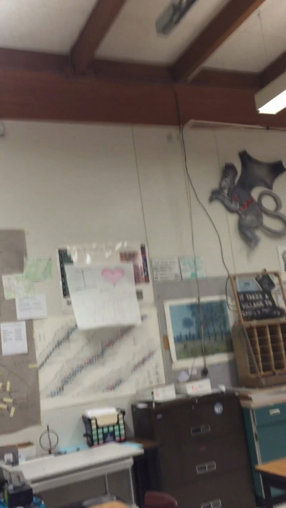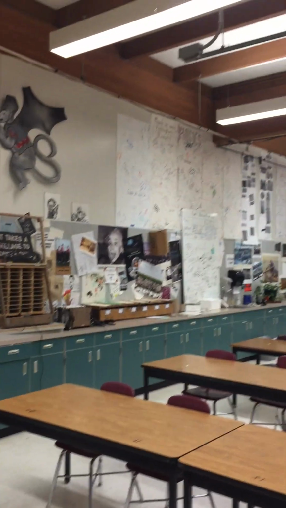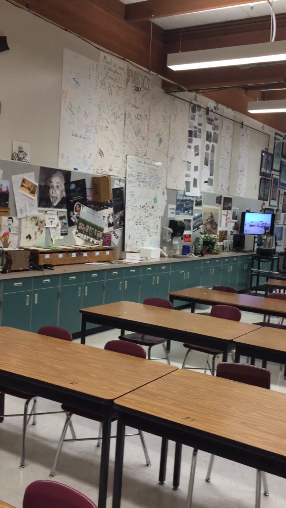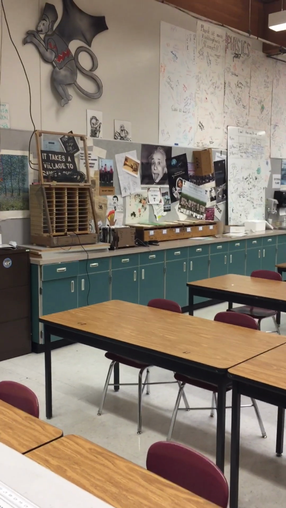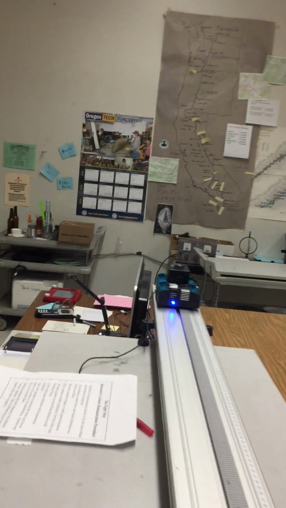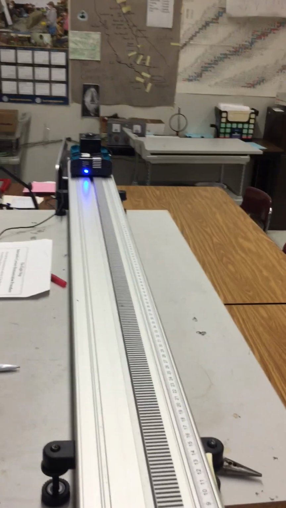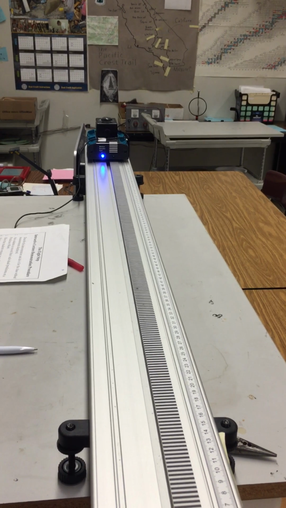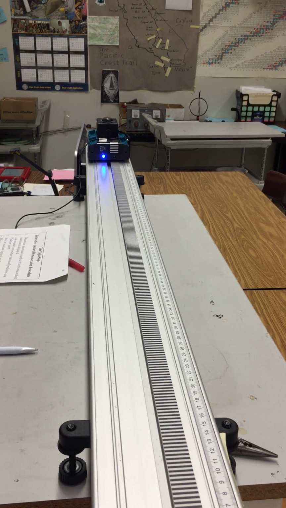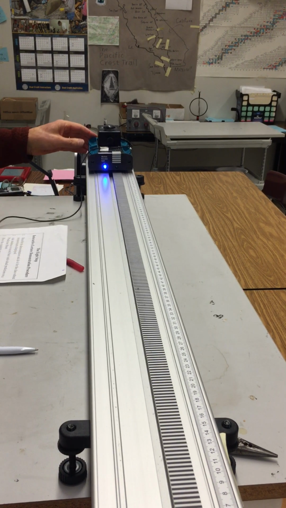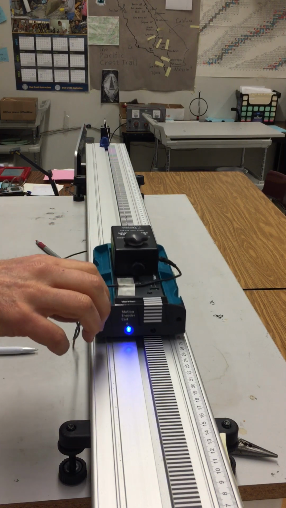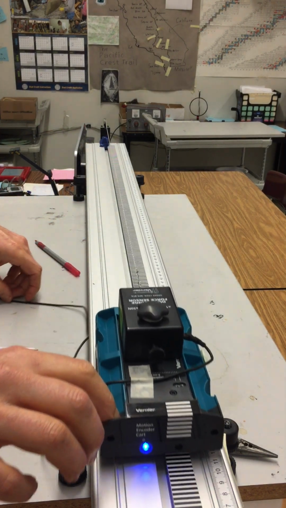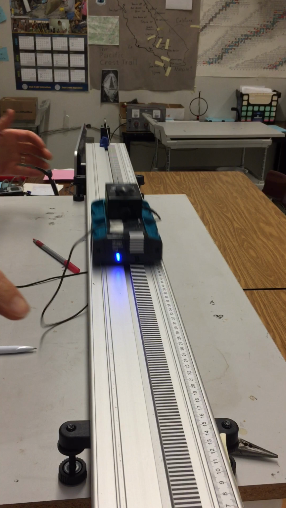The first one, they're going to predict a velocity graph, an acceleration graph, and then a force graph. The first one they're going to predict is just this. And notice that the wire has to be taped down and free to move. They're just going to do this.